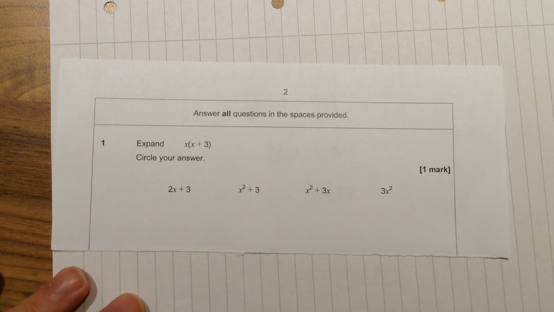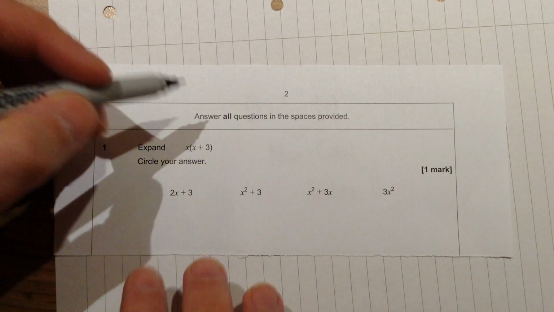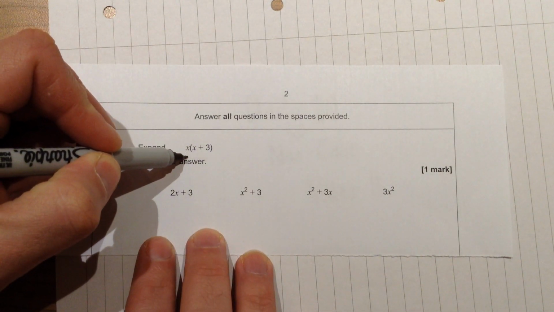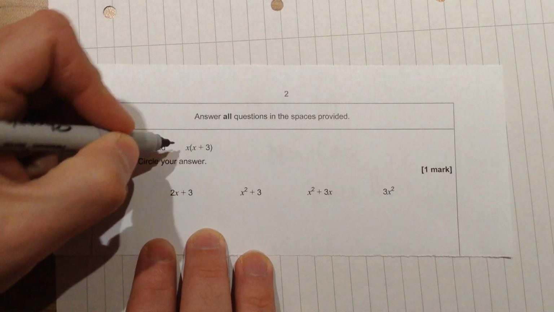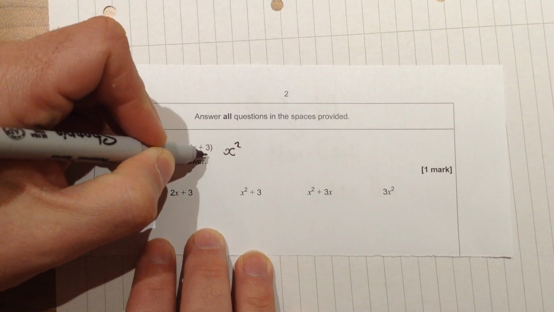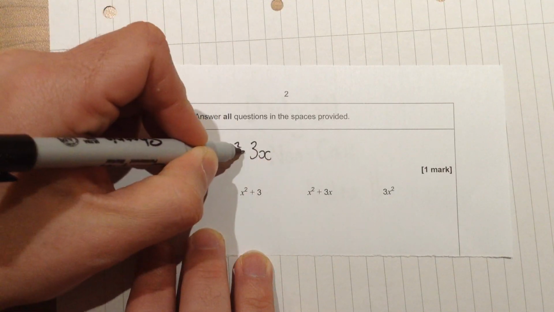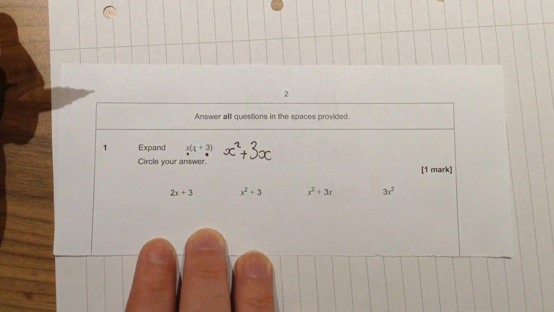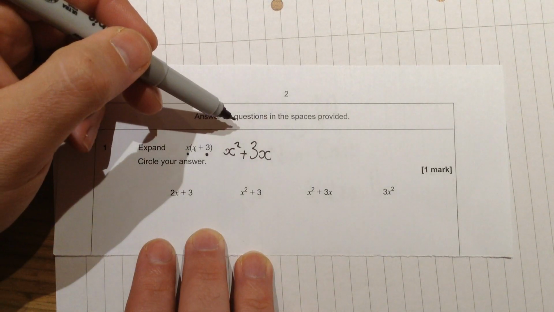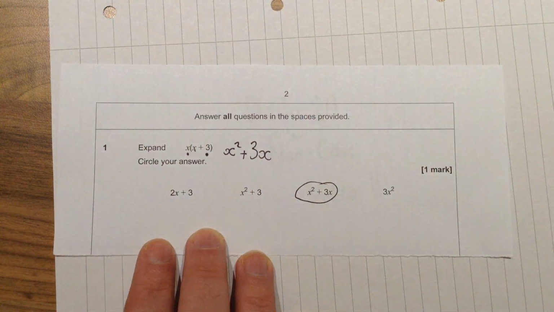So here we're just being asked to expand a single bracket. In order to do this, we would do x multiplied by x, so x squared, and x multiplied by 3, so 3x, so plus, because it is in the bracket, so we get x squared plus 3x, so we would circle the correct answer.